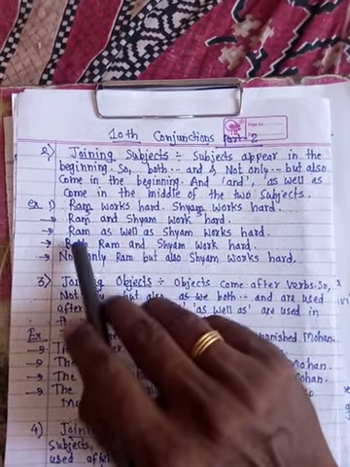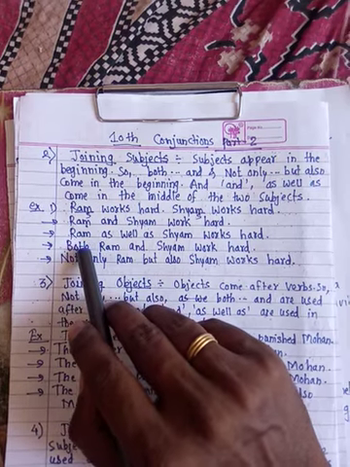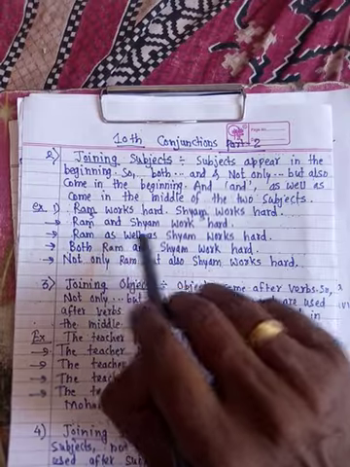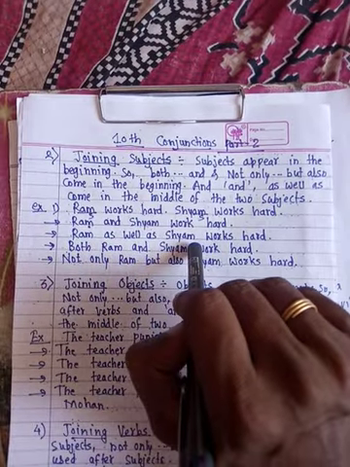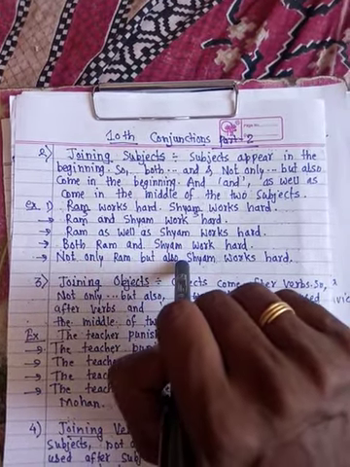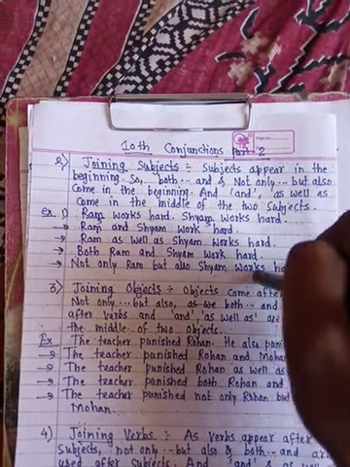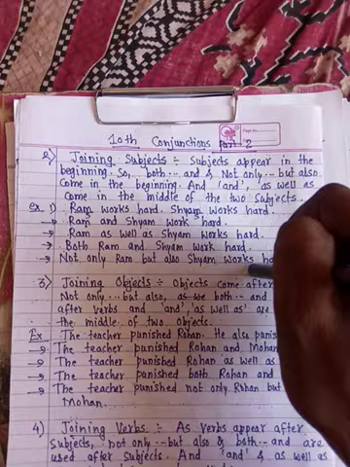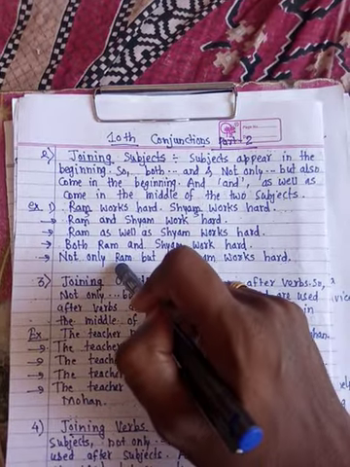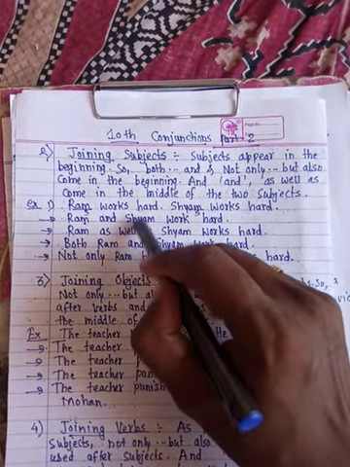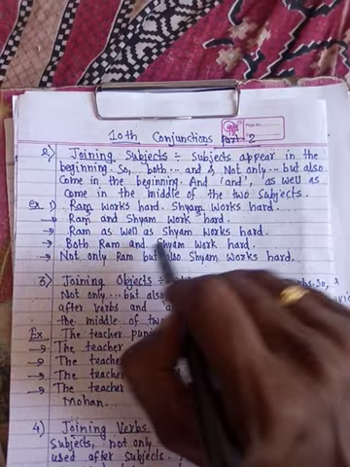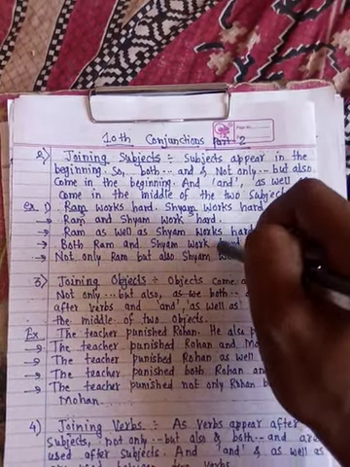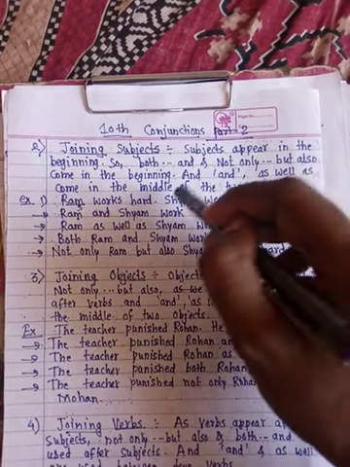Only difference is, as I told you in the beginning, in both and, subject becomes plural. Ram and Sham both are taken into account, but in case of not only but also, one is taken into account, so verb will be singular, as subject is singular in case of not only but also and as well as, and in case of and and both and, subject is considered plural, so verb will be plural.